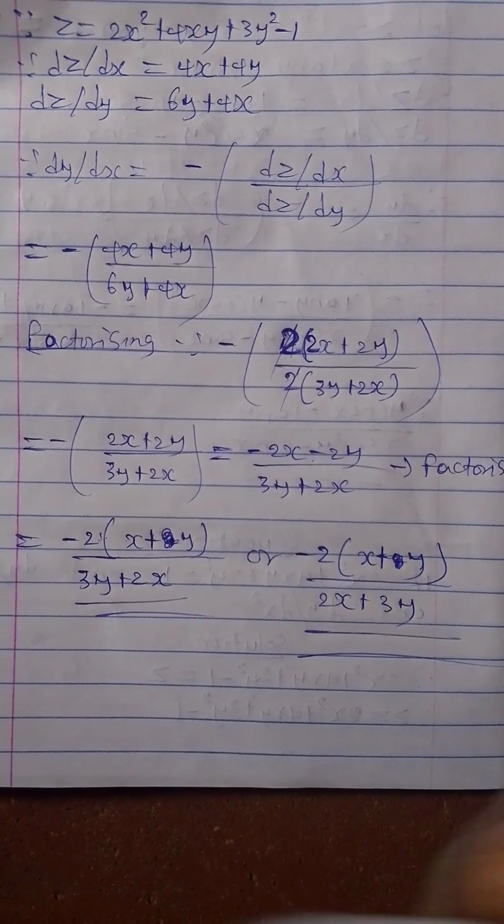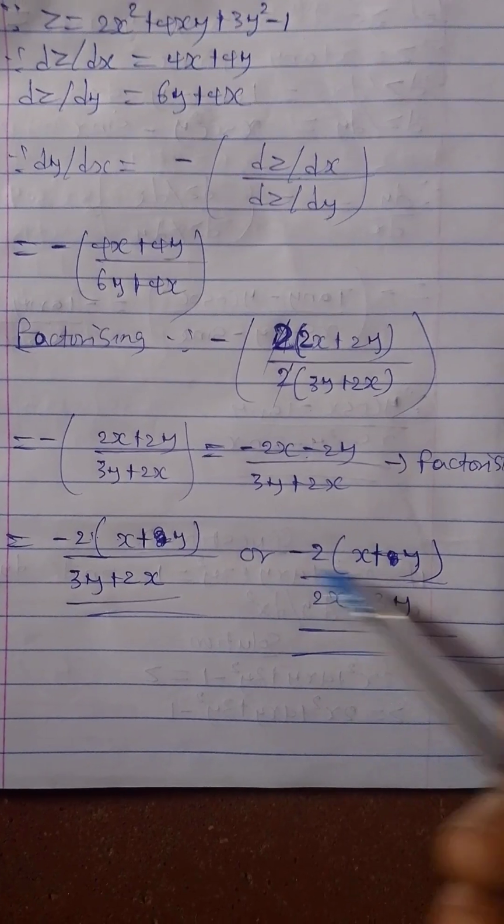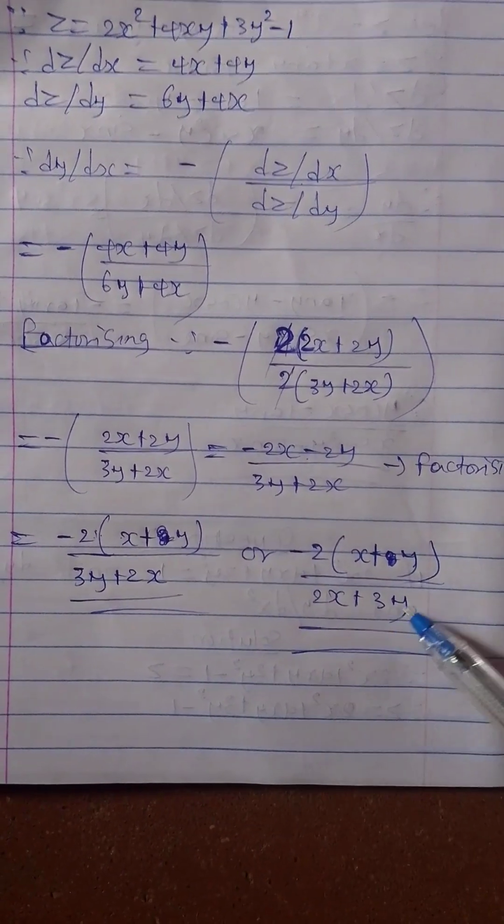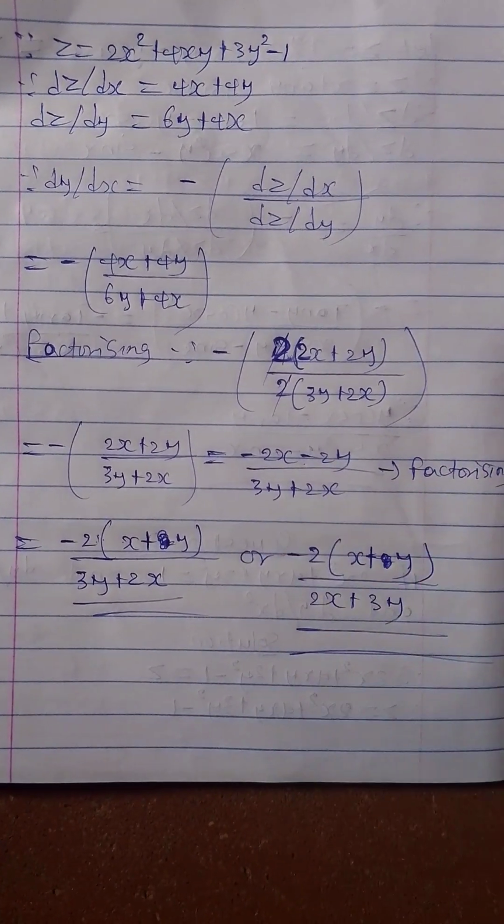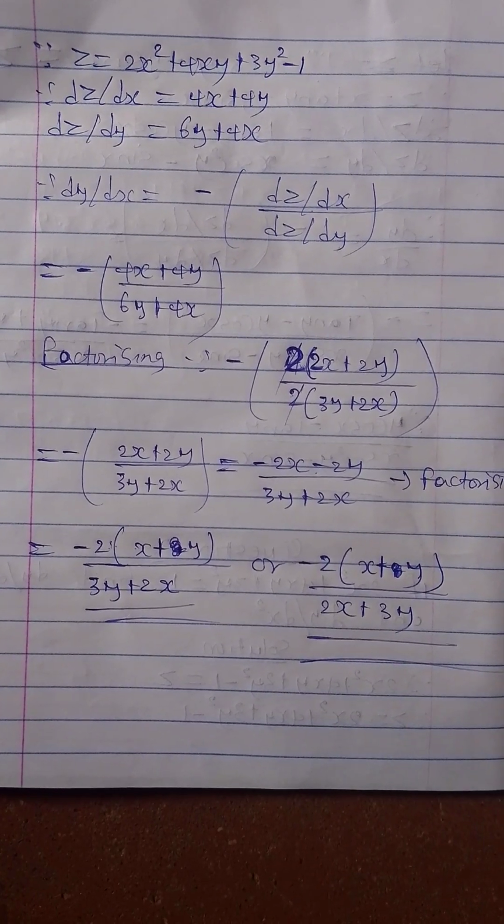Or you can still leave it as minus 2 bracket x plus y all over, revised, 2x plus 3y. So your answer can be like this or otherwise.